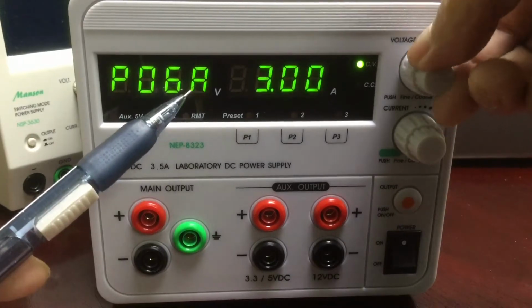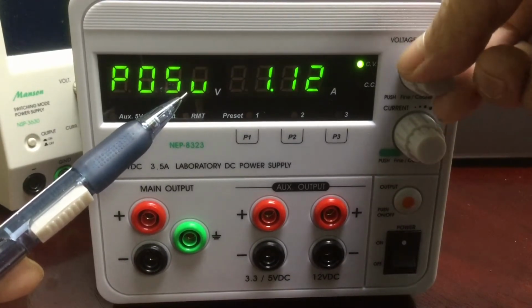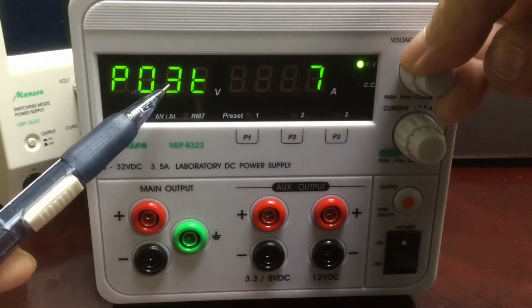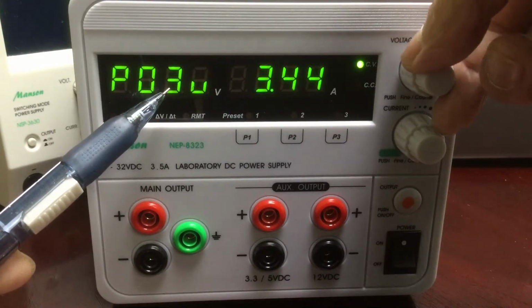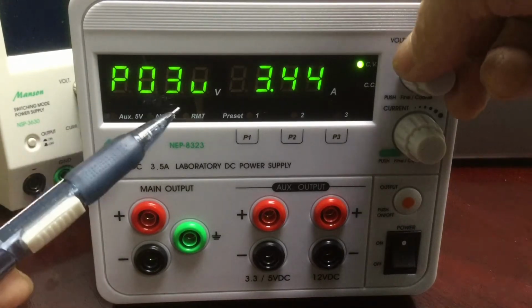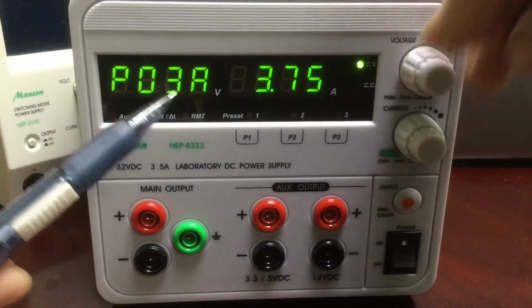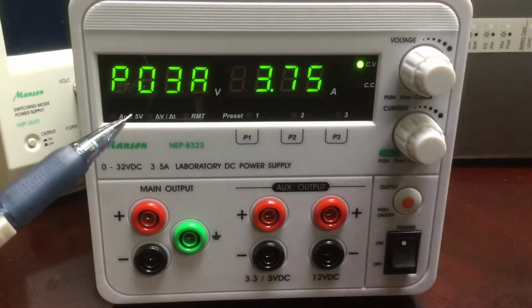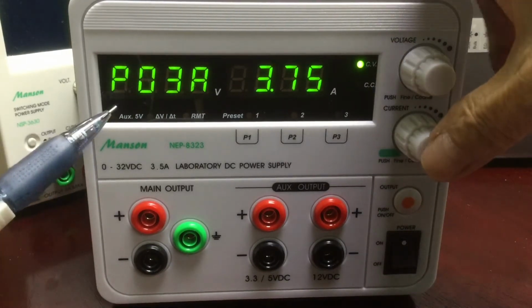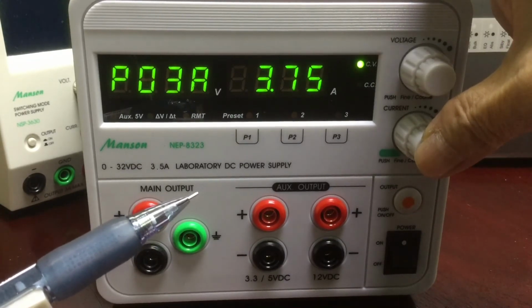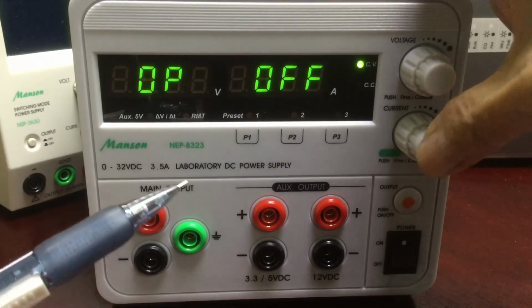You can always go back to check or change the value to see the parameter for each pawn. That means for each pawn you have voltage, current, and transit time to the next pawn. So this is it. To exit from your setting, press the current knob for 3 seconds until the display changes back.